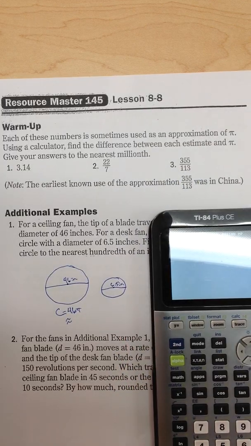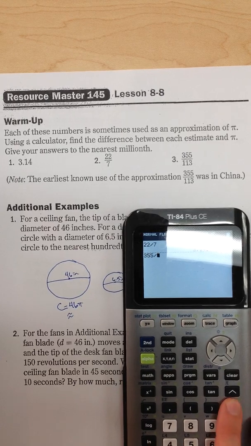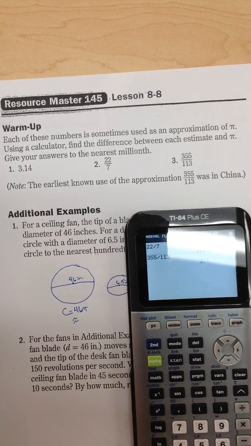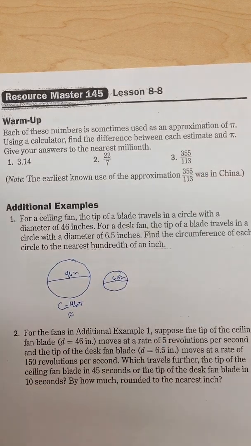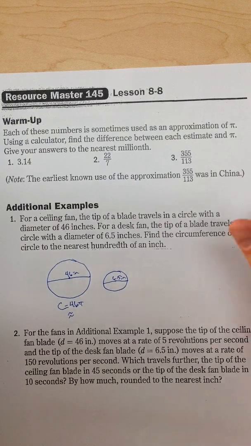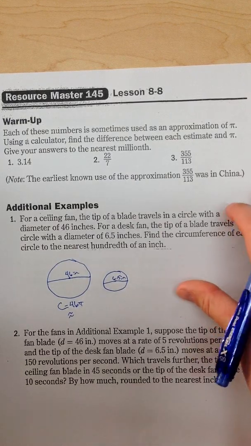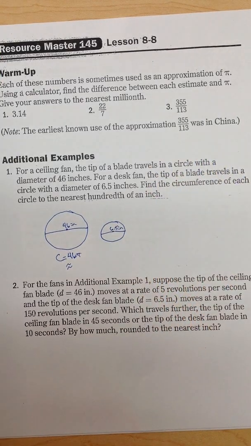If I did both of those on my calculator, 22 divided by 7 is pretty close to what pi is, and 355 divided by 113 is also pretty close. That's actually really close, but I usually don't remember those. I just use my pi button on my calculator, or 3.14 if I'm in a pinch without a pi button. But anything is fine as long as it's pretty close.